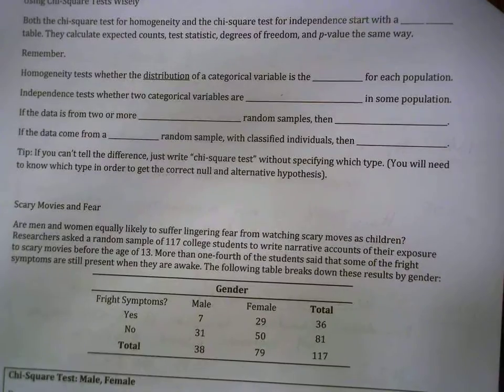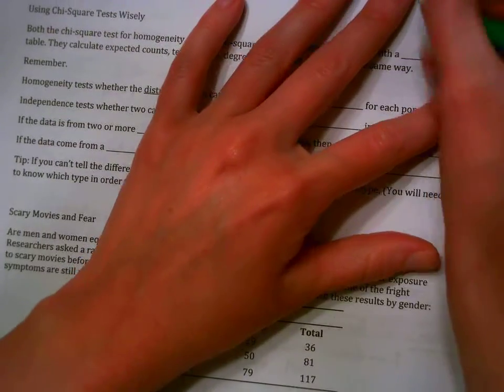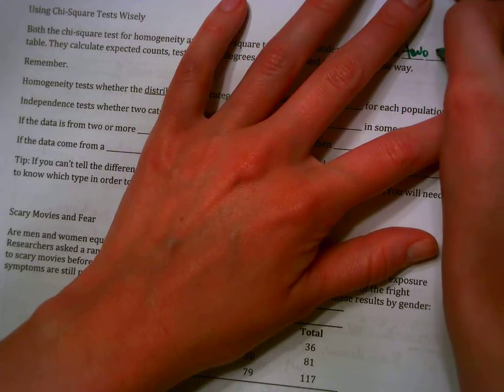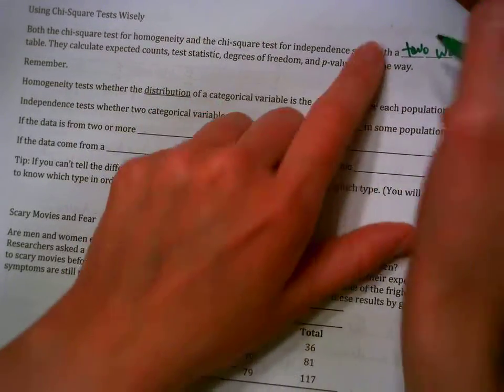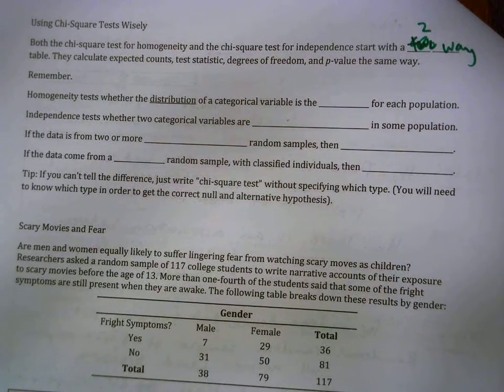It says both the chi-square test for homogeneity and chi-square test for independence start with a 2-way table, right? That's why they're 2-way tests. They calculate expected counts, test statistic, degrees of freedom, and p-value all the same way. So even if you pick the wrong test, all those numbers should be the same.